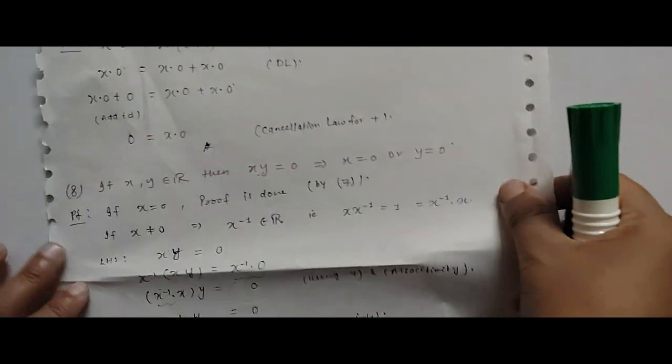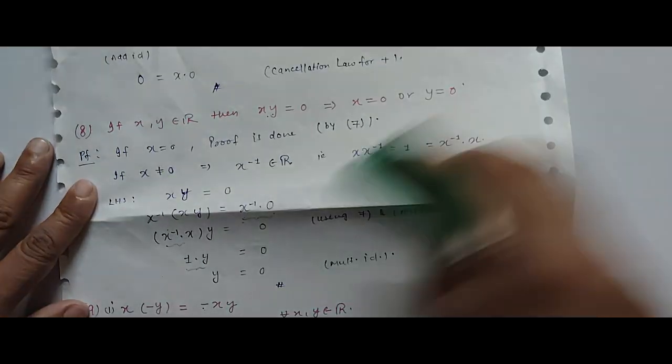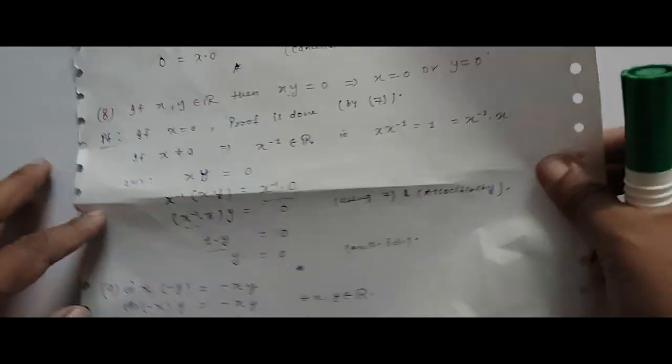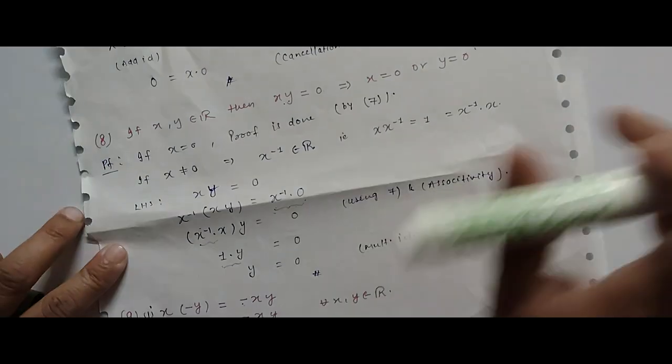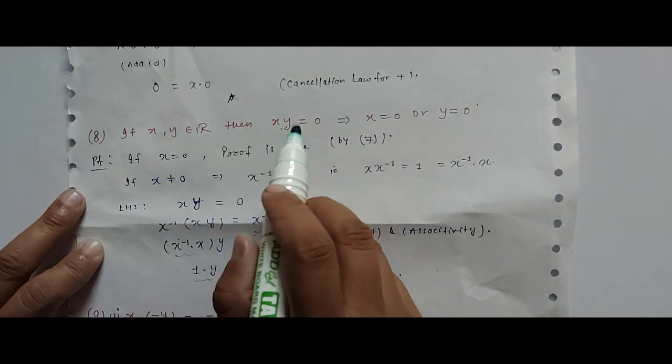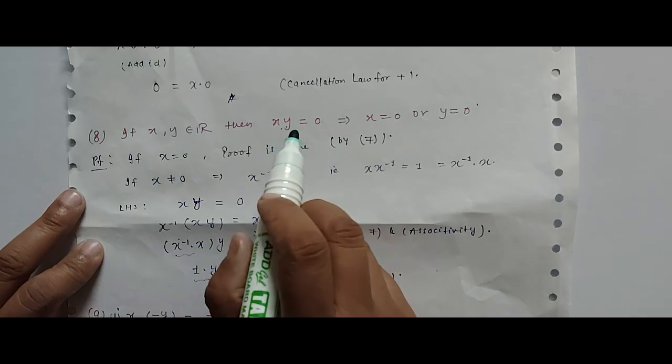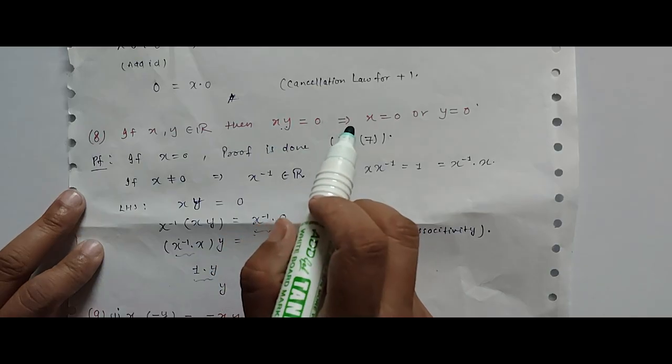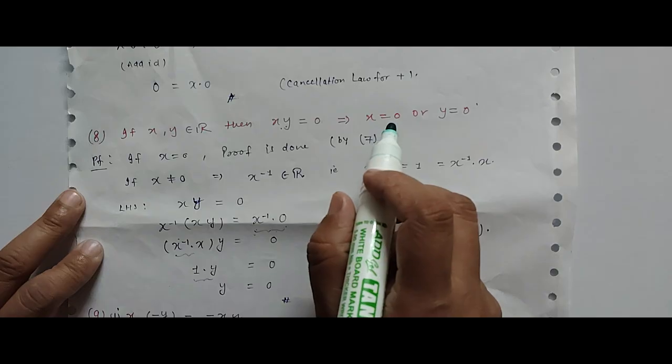So the next property is that we have some other properties also. The 8th property says that if x and y are two elements in R, then x into y equal to 0 implies either x is 0 or y is 0. So how will we prove it?